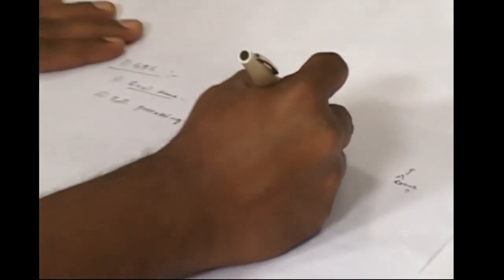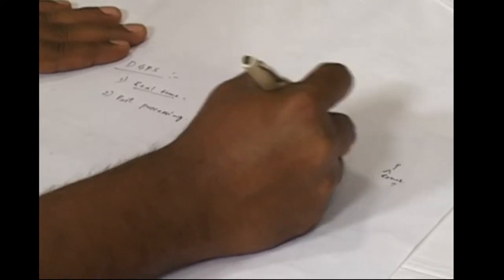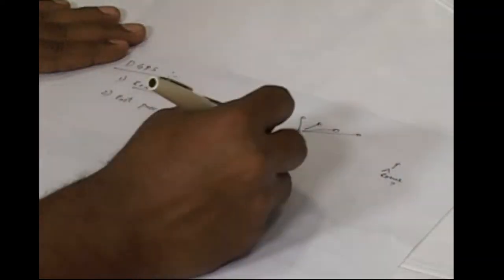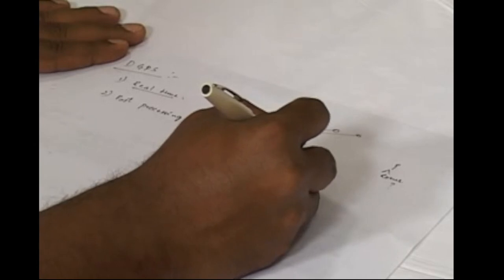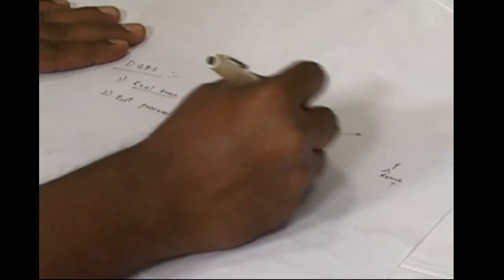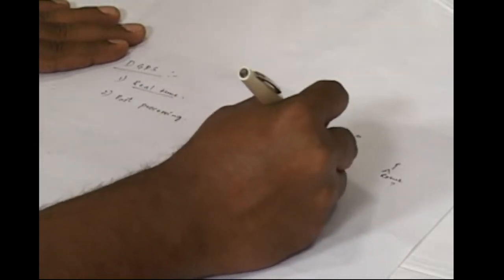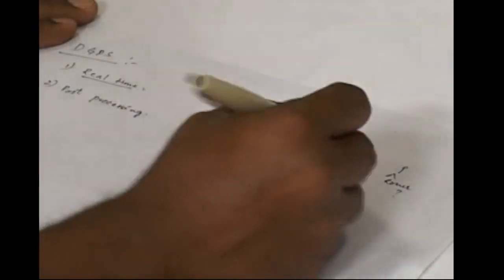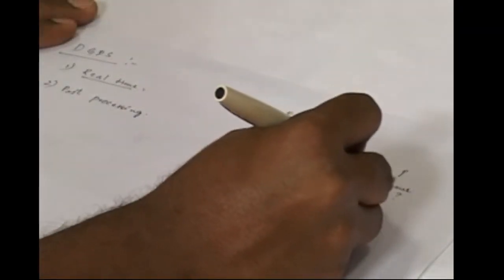In real time, the base computes the XYZ from the 4 satellites, and this is the known. So the difference gives you the correction, and these corrections will be applied to the rover in real time.